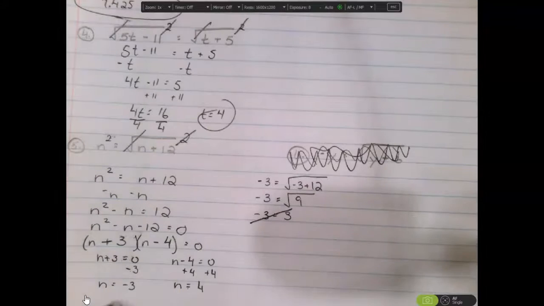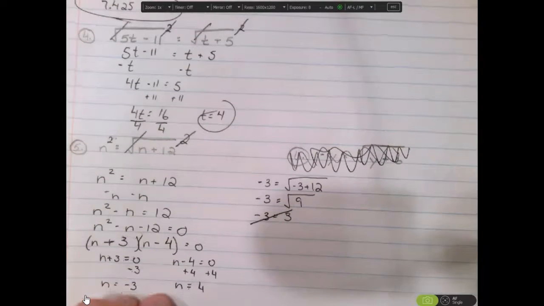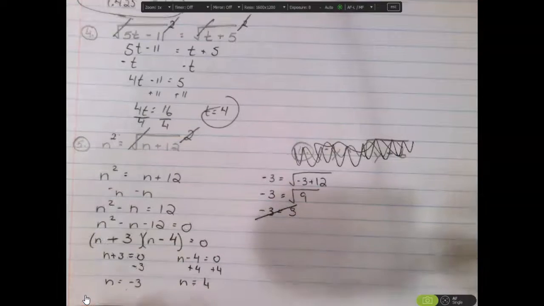Now, just because I found that negative 3 did not work does not mean I'm just going to assume that n equals 4 is the one thing that n is equal to. Plug it in, make sure it works. You may have factored completely wrong here, and maybe neither of them work.